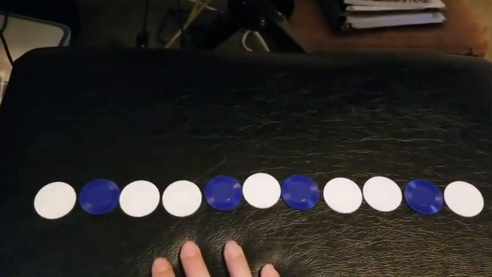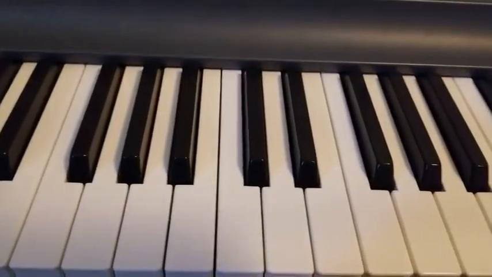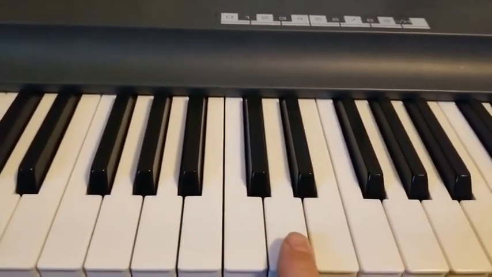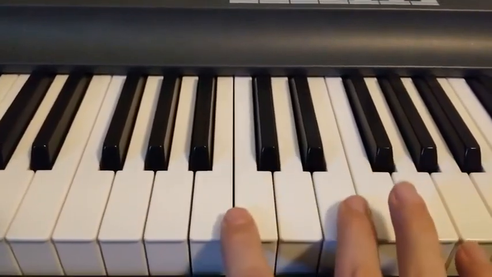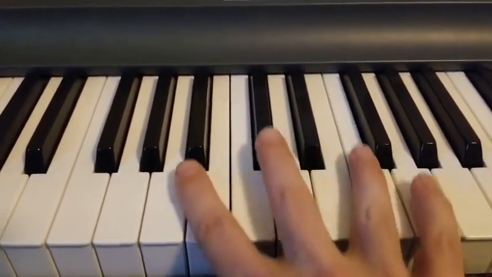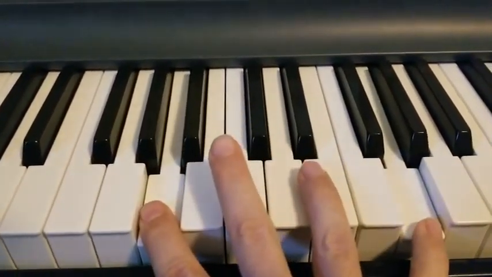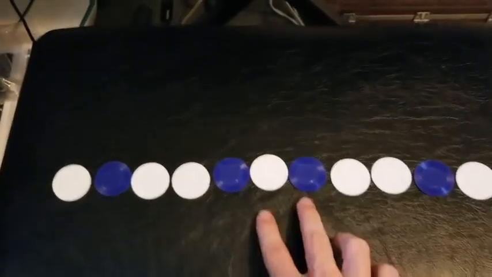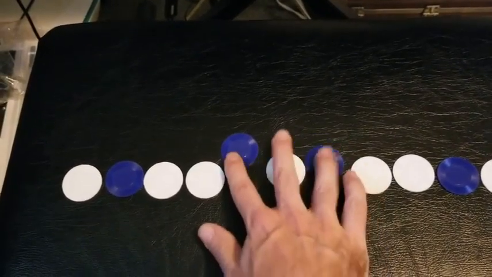So you can see here from this pattern, the layout, how it matches the piano keyboard. We have the same layout of white, two blues, two whites, two whites, two blues, and two whites here.